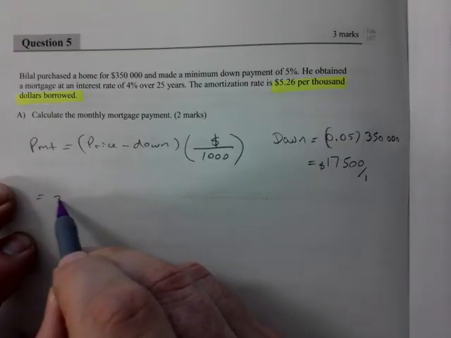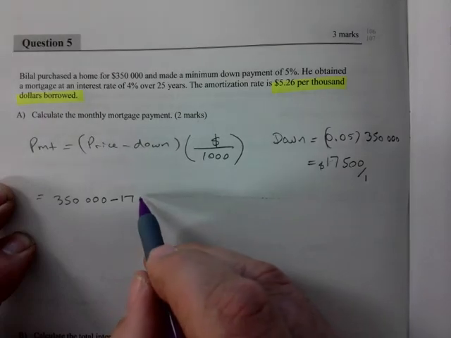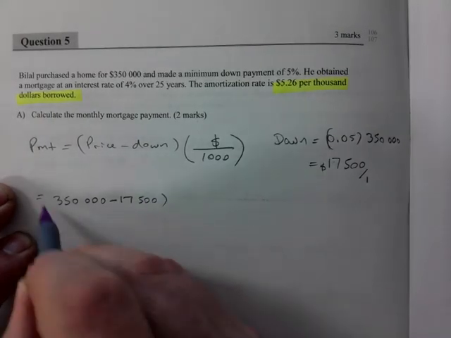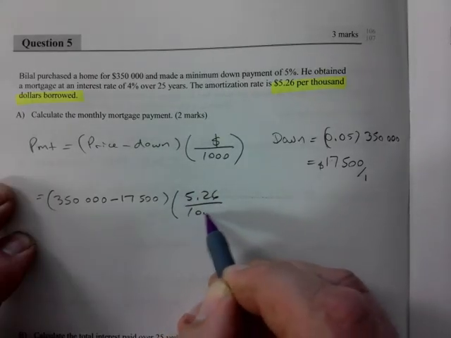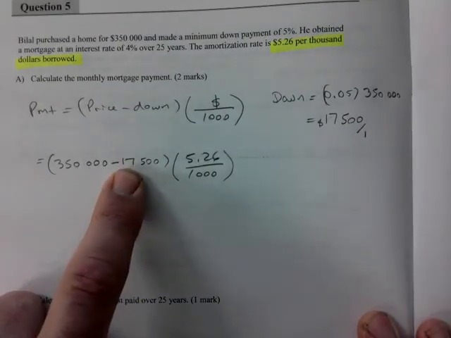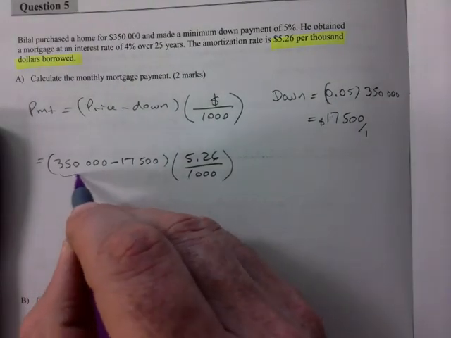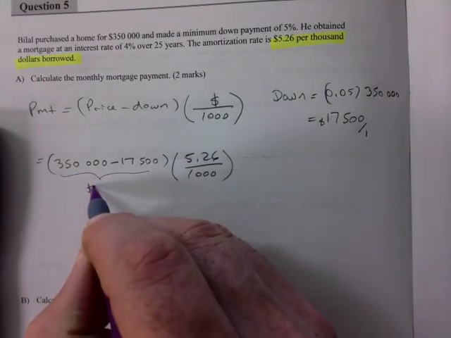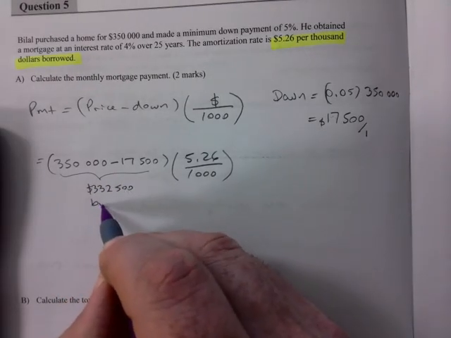Now, the price is 350,000. The payment. I'm calculating it as follows, and then you just put the 5.26 over 1,000 there. It is a really good idea to do this separately because there's a chance that you're going to need that. So that's 332,500. That's borrowed, right?